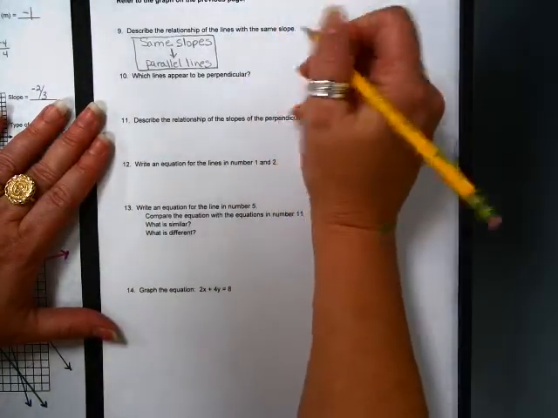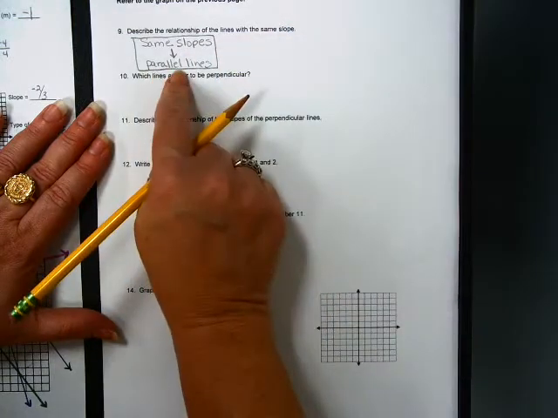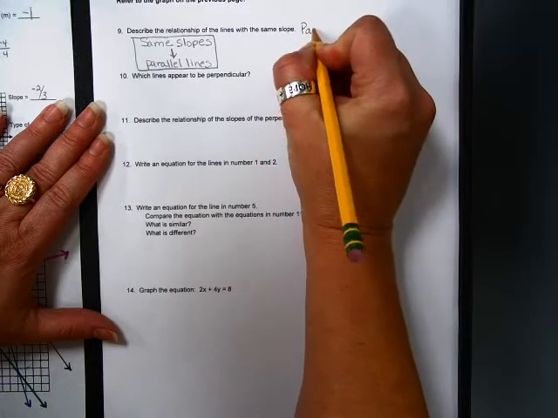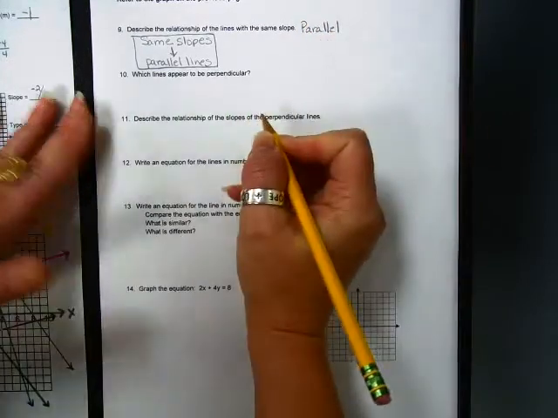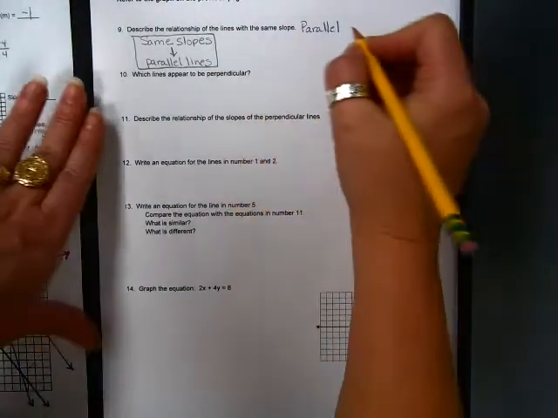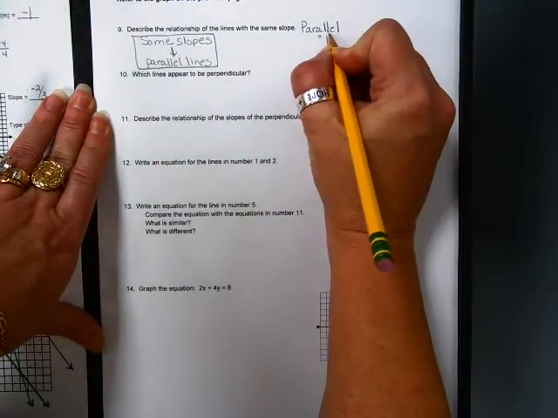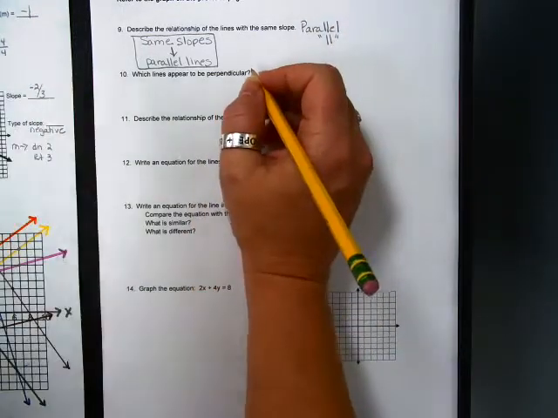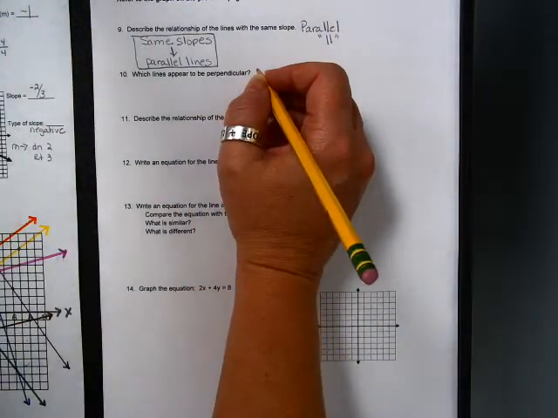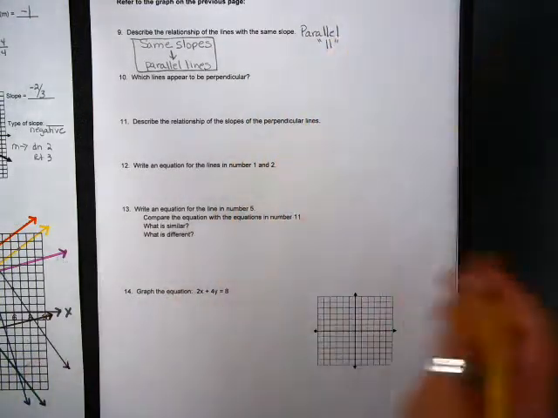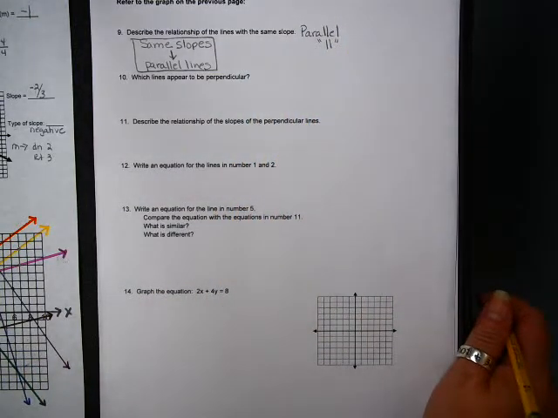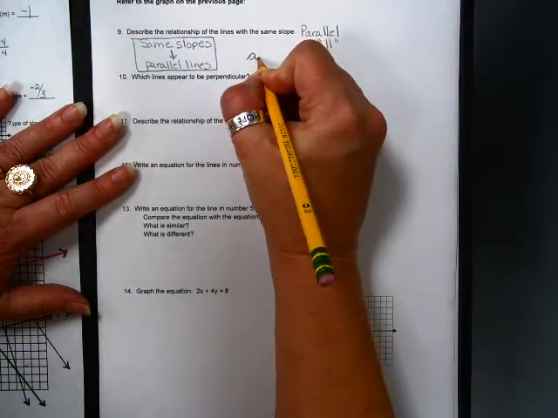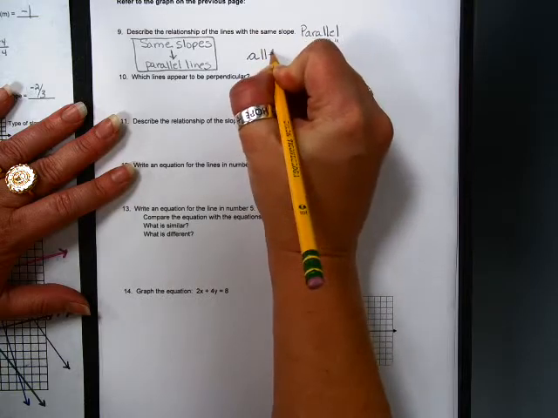Now, parallel, we don't have to write the word parallel every single time. We have a shortcut, a symbol that we use for parallel. The symbol that we use looks like two uprights. It looks like the L's in parallel. And to use this symbol and to describe that two lines are parallel, we write A is parallel to B.